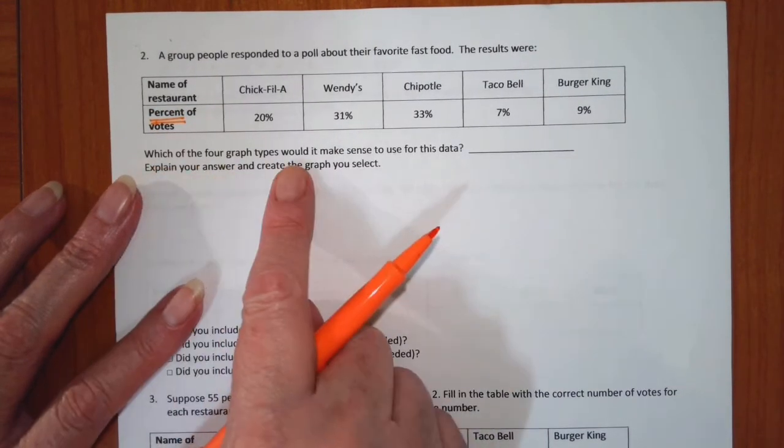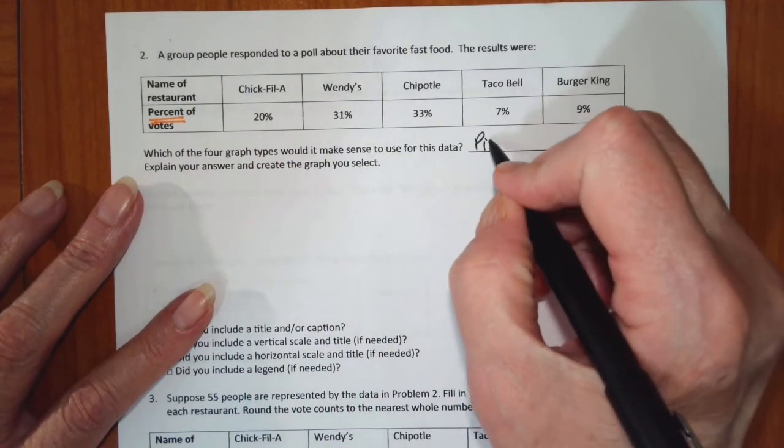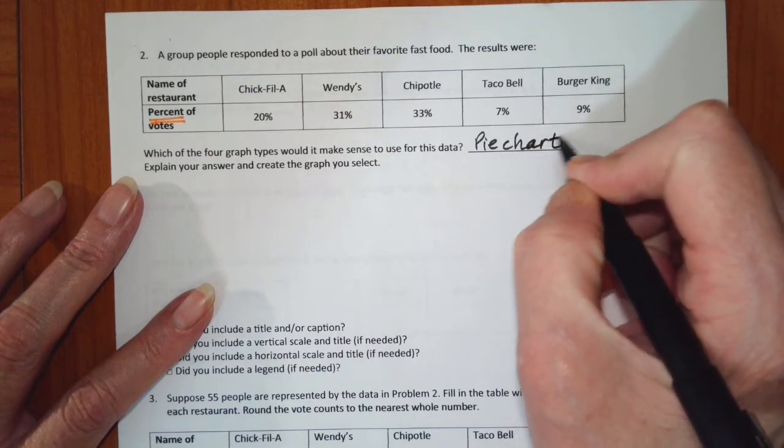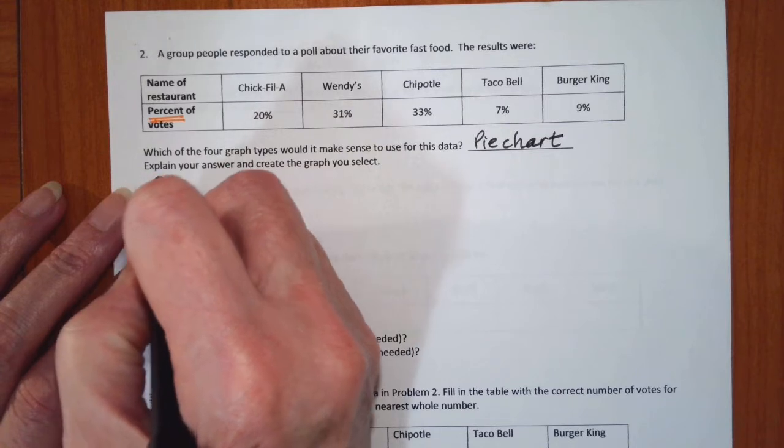So which of the 4 types of graphs? I would do this as a pie chart. Why? Because it is qualitative data.